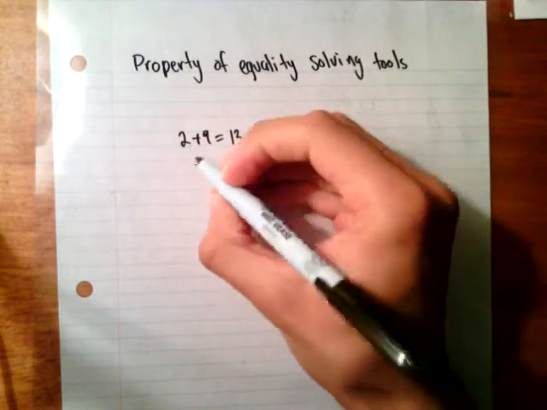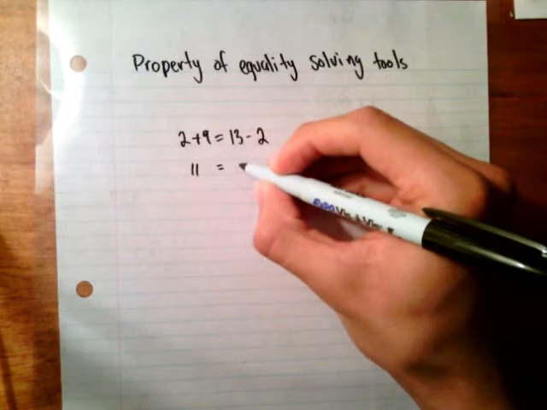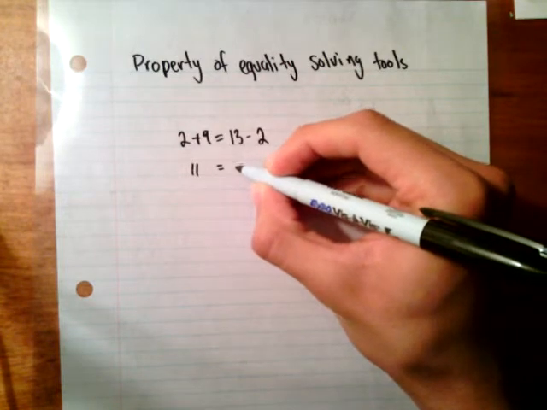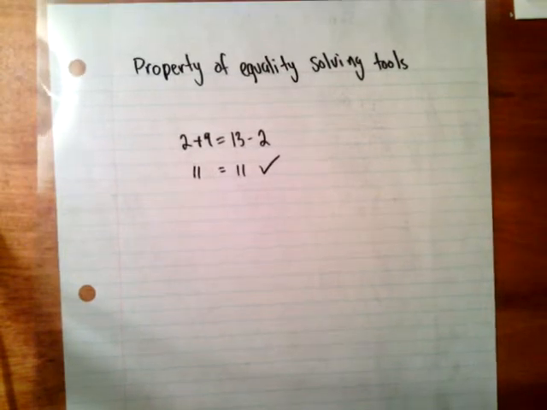So that means that even though they may be represented in a different form, they must be equal at the very end. Once we manipulate the problem, the result of the left-hand side should be equivalent to the result of the right-hand side. So let's see if this is true for just this example. If I were to add 2 plus 9, I get 11. And then 13 minus 2 is 11. So we see that this equality is held in this problem.